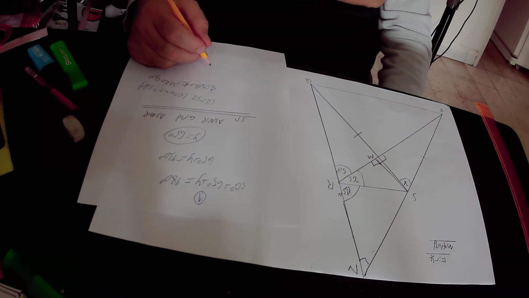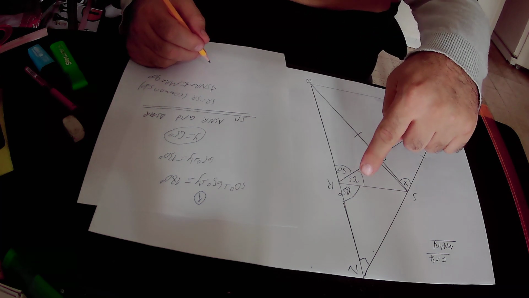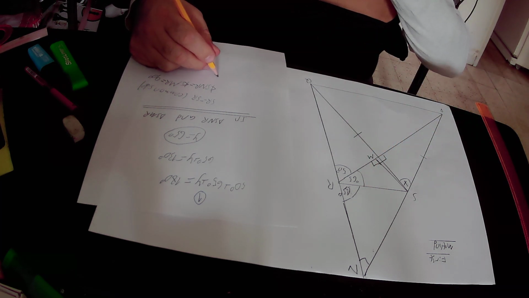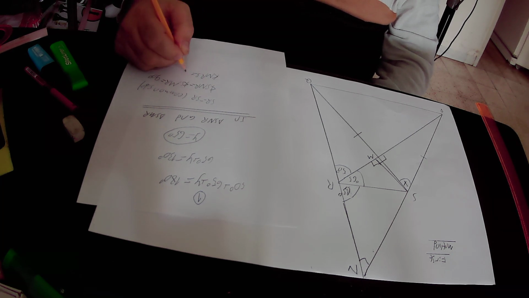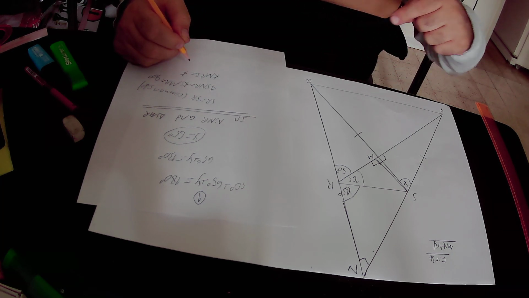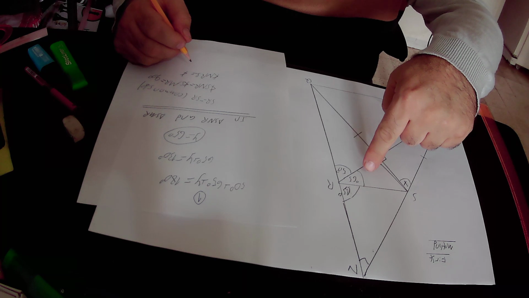So we can write down that angle NRS is equal to angle SRM.